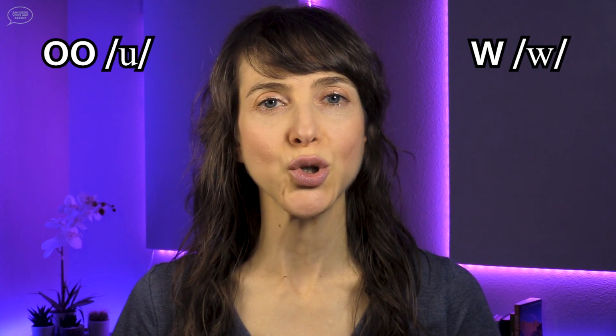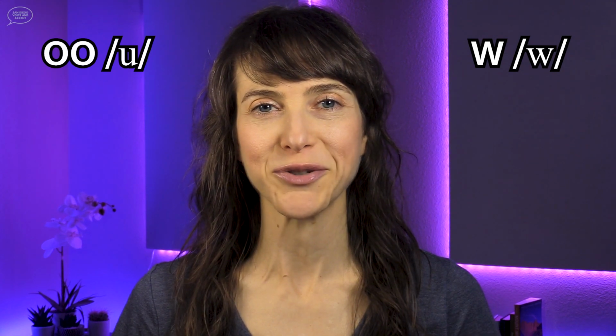Glide consonants are also called semivowels, which means the glide consonant is very similar to a vowel, but they don't function like a vowel in a word. The W glide consonant is similar to the OO as in shoe vowel in American English.